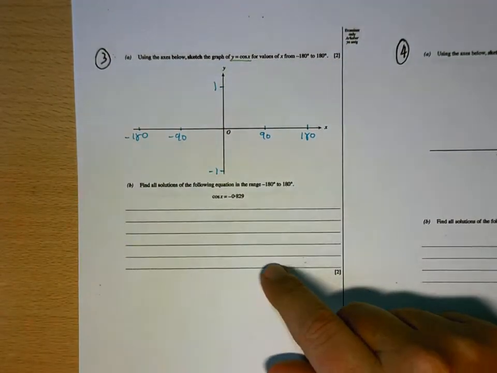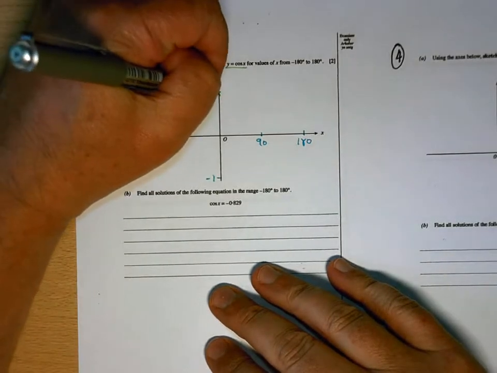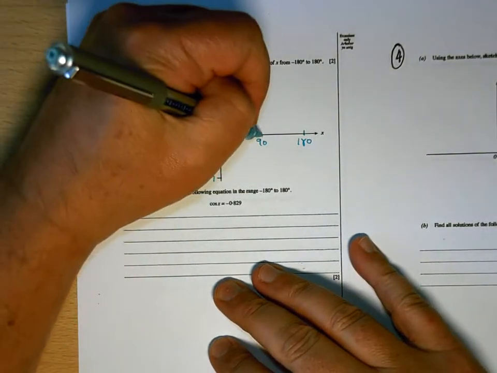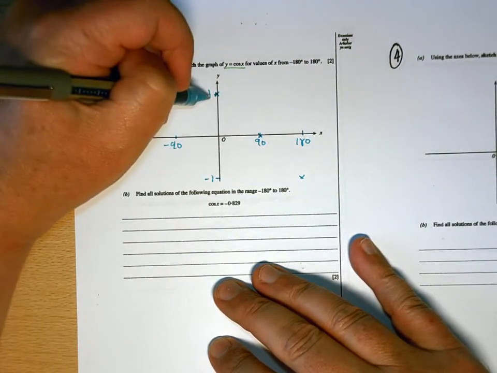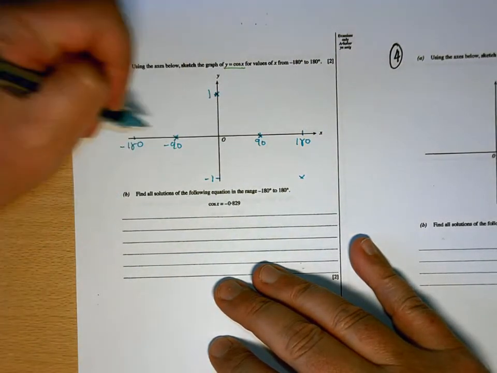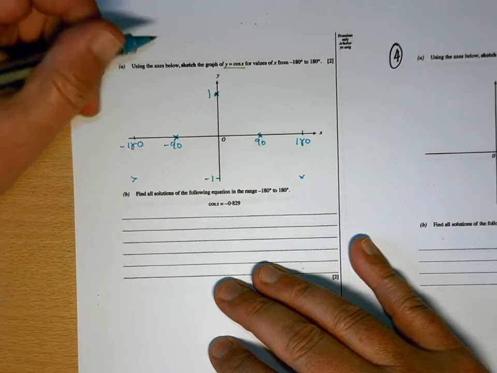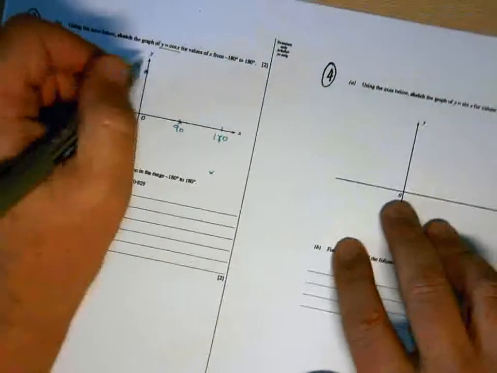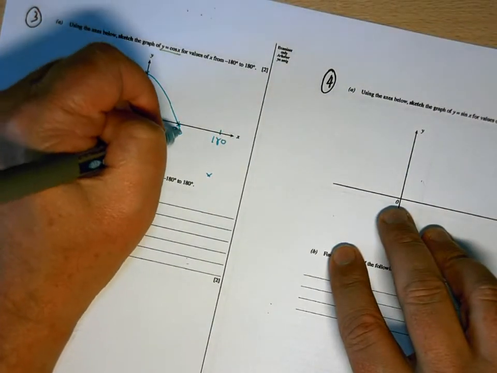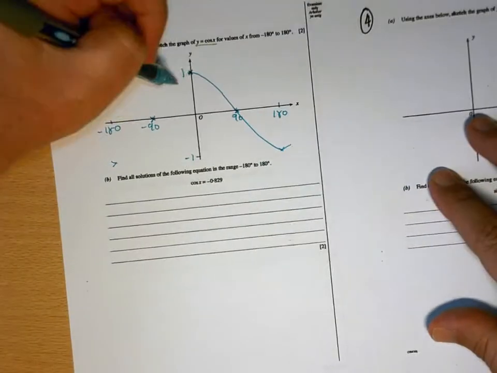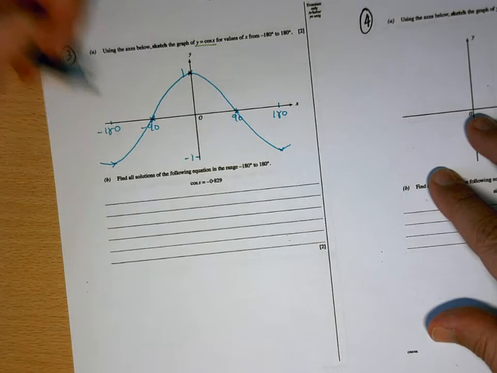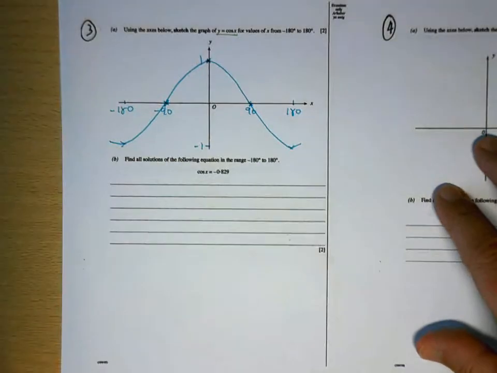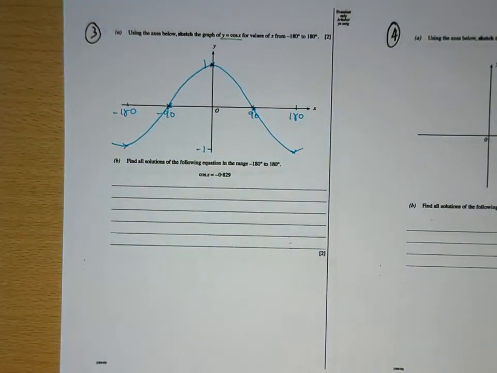Cos of 0, I remember from the previous question, is 1, so I'm starting at 1, so I'm going to go 1, 0, negative 1, 1, 0, negative 1. So the graph is going to do that. Okay, so there's 2 marks for that, sorted.